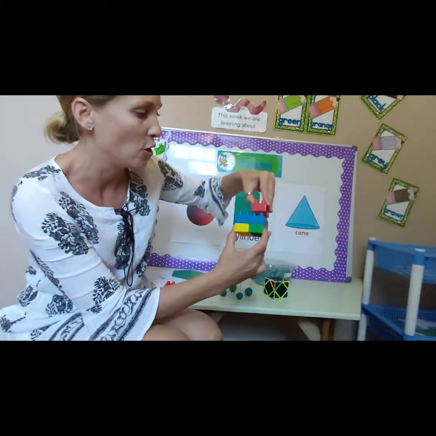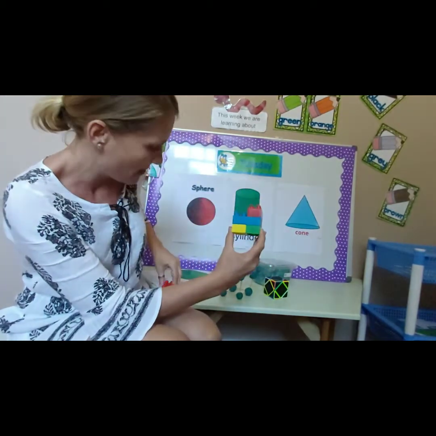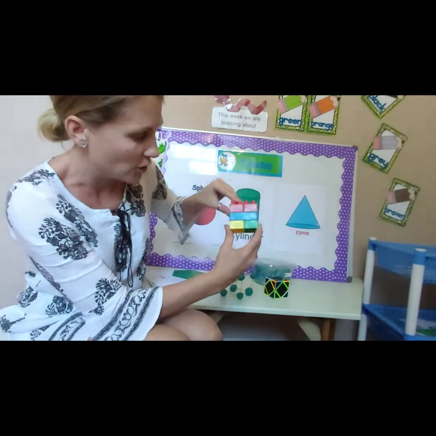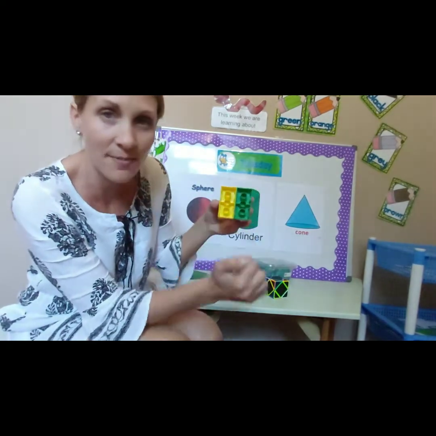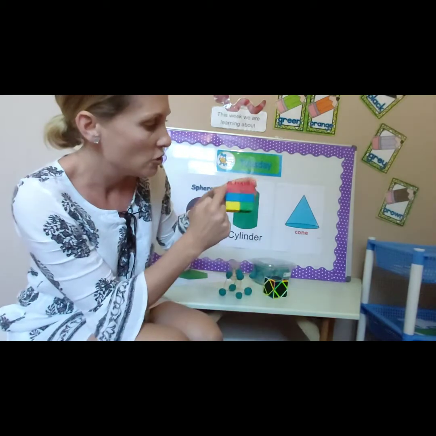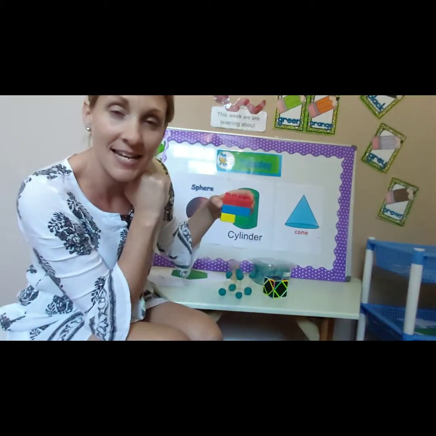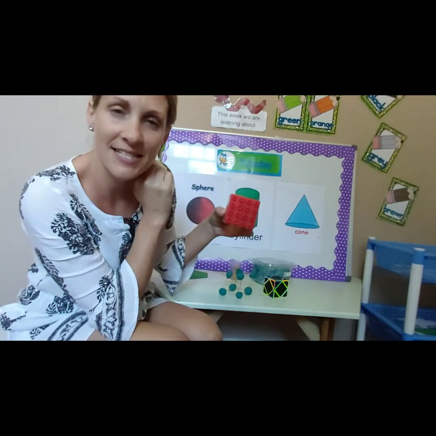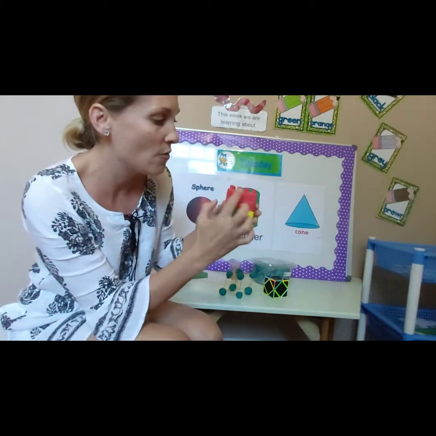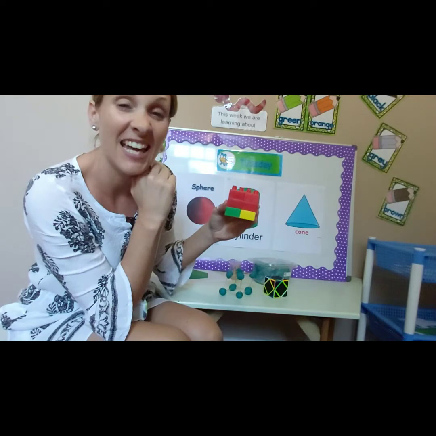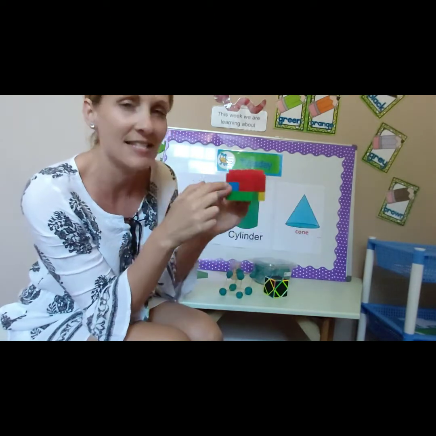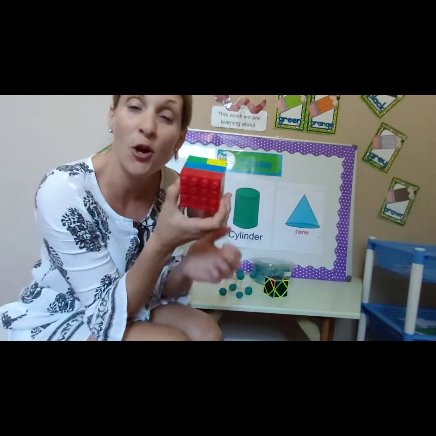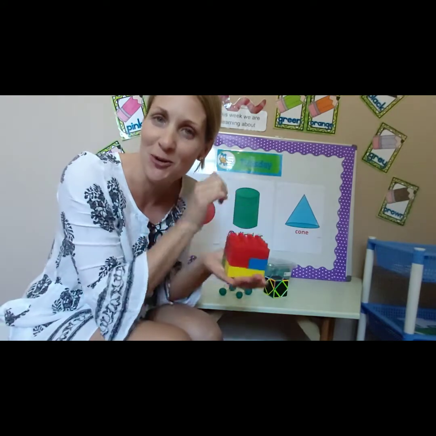Okay, so I know that I need to put some more blocks on the top. So I'm going to put another block on the top. And now let me have a look. Do I have a square at the bottom? Yes, I do. Do I have a square on the side? Yes, I do. Do I have one on the top? Yes, I do. And let me turn it around. Do I have a square at the back? Yes. And on both sides, I've got a square. So I know now I've built a cube.